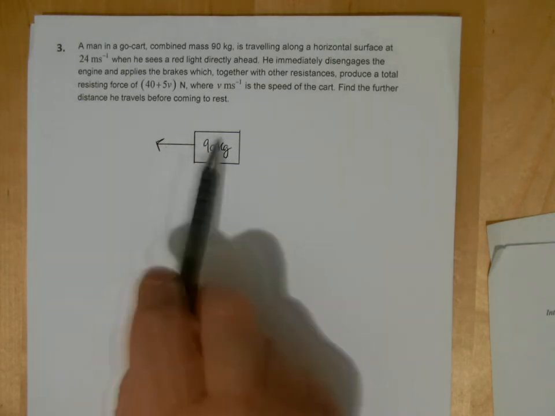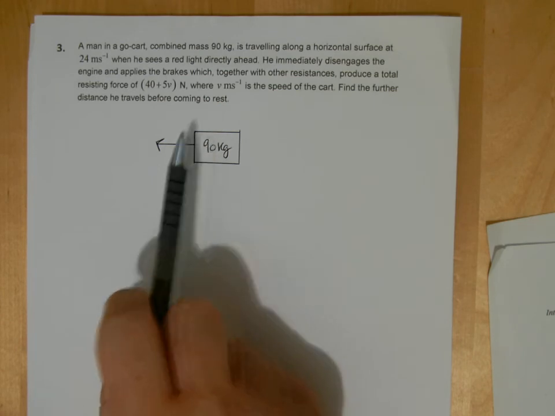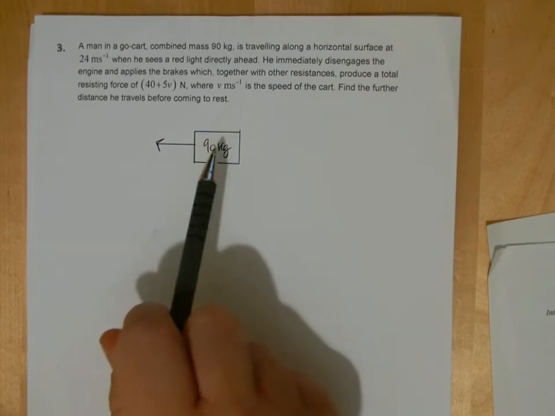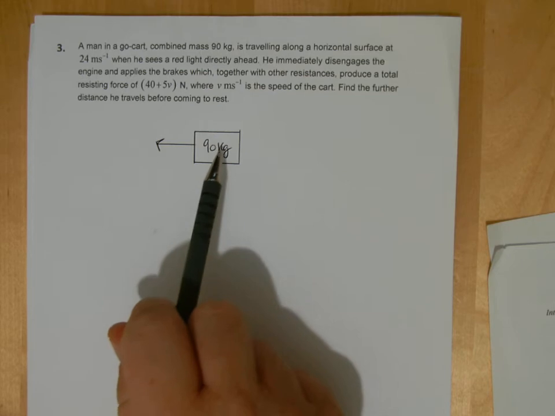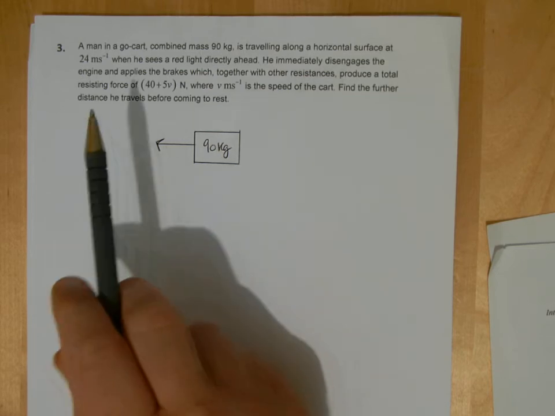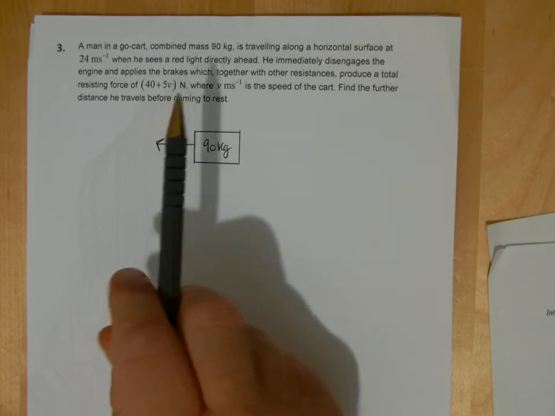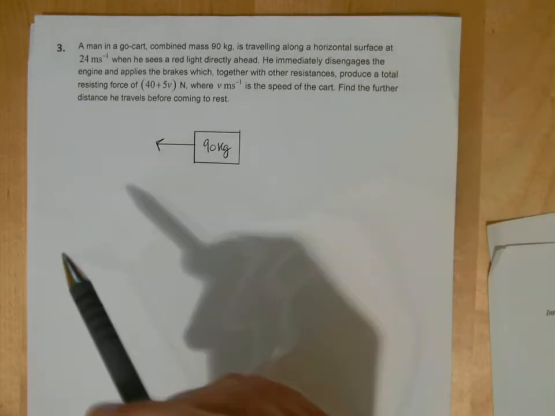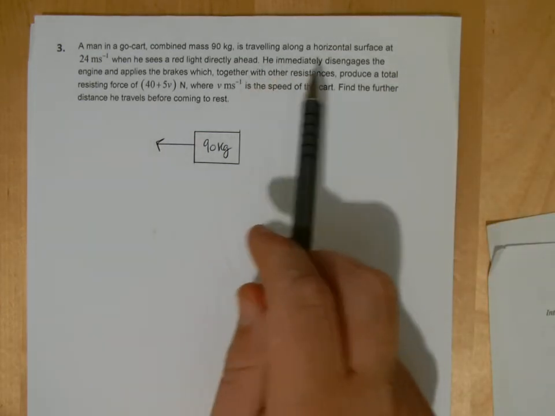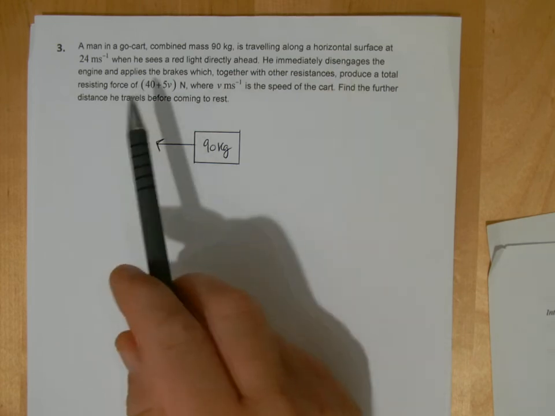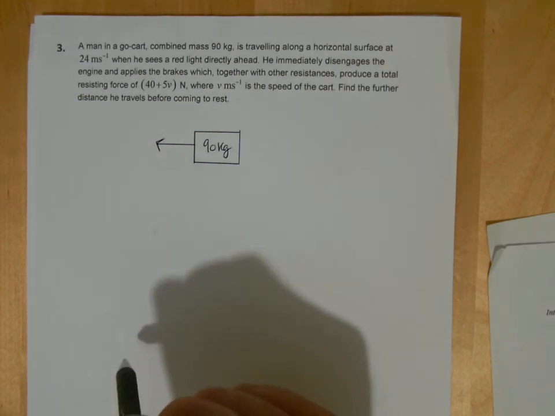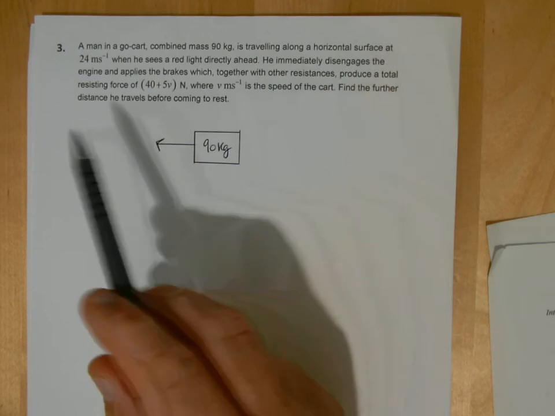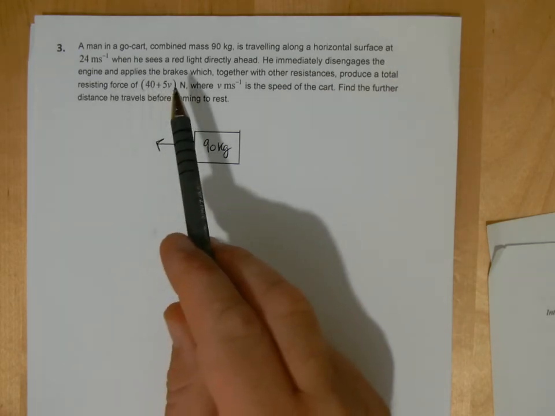So let's model it here in a force diagram. We've got this man in a go-kart, combined mass of 90 kilograms. So we just consider him as one particle. 90 kilograms, traveling along a horizontal surface at 24 meters per second when he sees a red light directly ahead. So he's in a go-kart, and obviously he's obeying the traffic light system. So he immediately disengages the engine and applies the brakes, which together with other resistances produce a total resisting force of 40 plus 5v newtons.